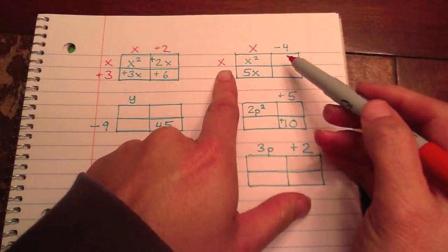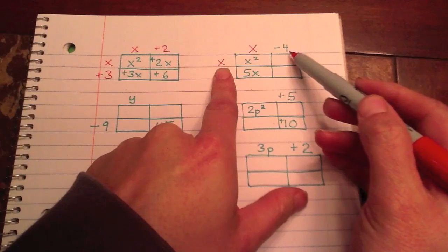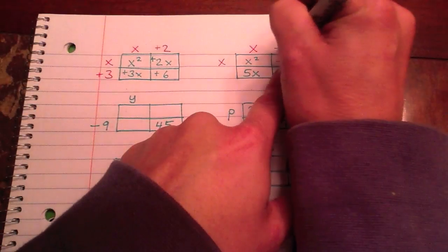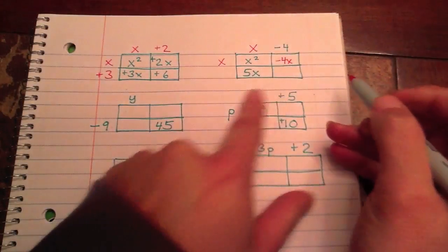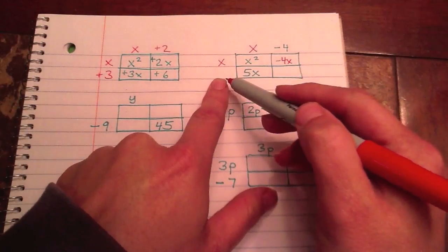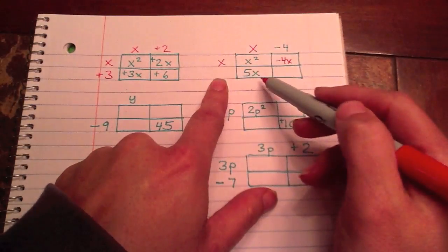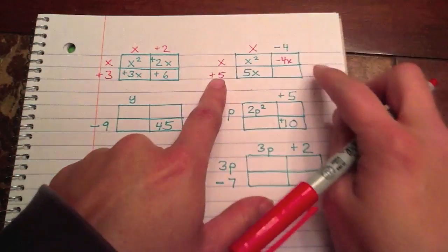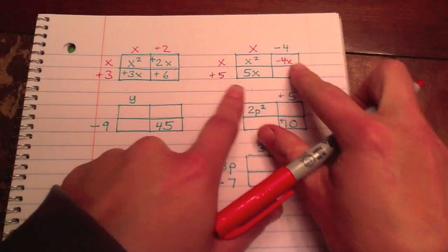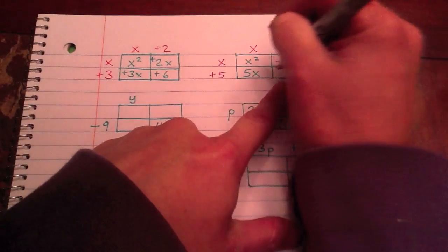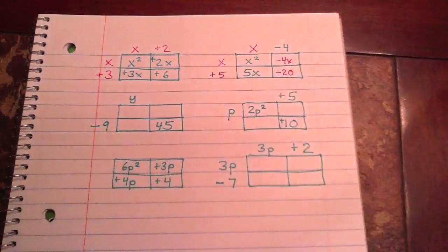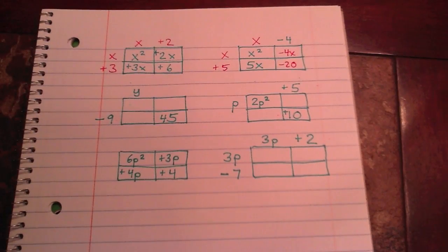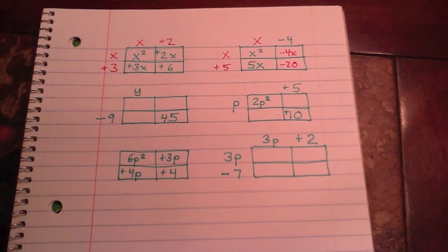And now I can multiply x times a negative 4 to get to what goes in here, and I get negative 4x. Same thing, x times something here is going to give me 5x, so I get a positive 5. And then a positive 5 times a negative 4 is going to give me negative 20. So you're just working through those. If you want to hit pause and try them on your own, you can. Otherwise, you can keep going with me.